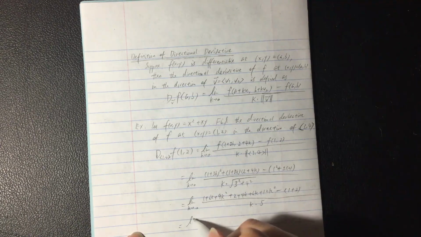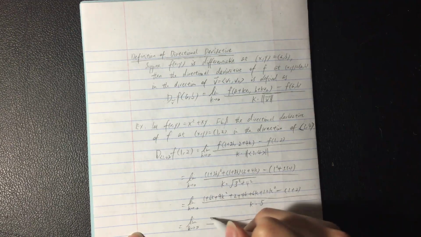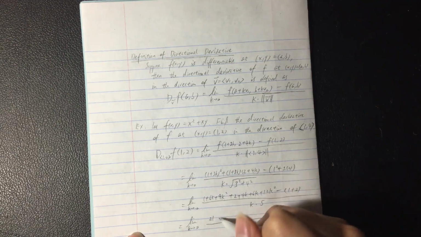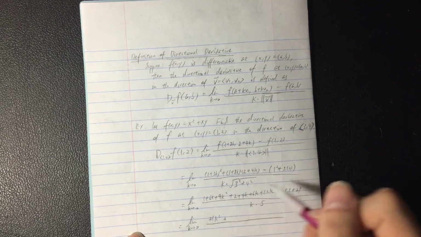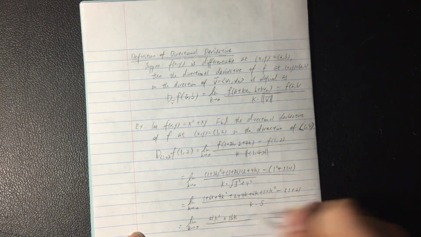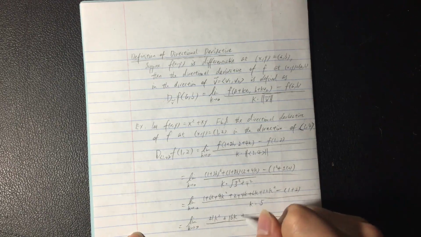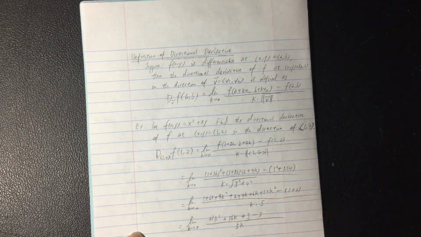Take the limit as k approaches 0. On the numerator, I combine like terms. I get 21k squared plus 16k plus 3 minus 3, over 5k.